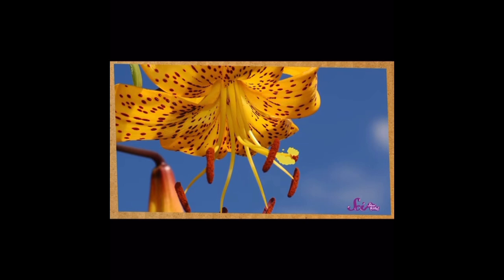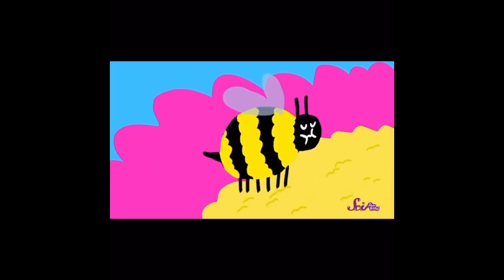And this whole process is called pollination. And this is where bees come in. You might remember that bees get their food by drinking nectar from a flower.